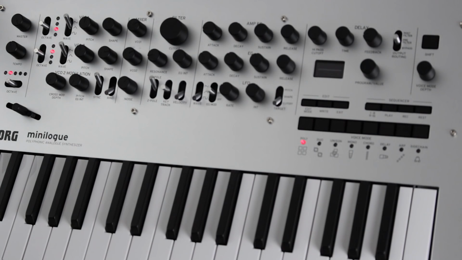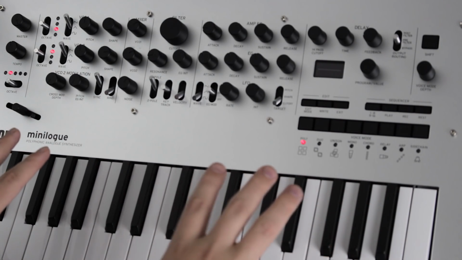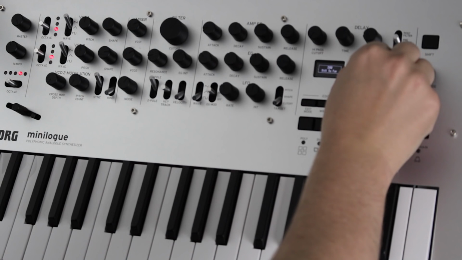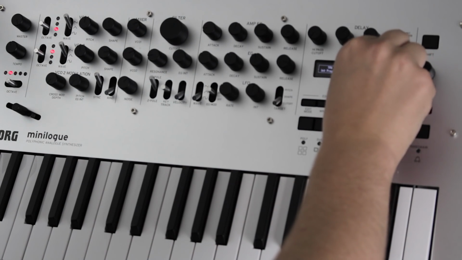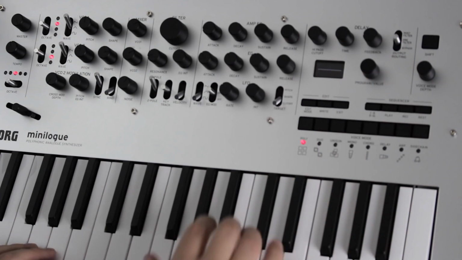But okay, so where do we start with the Korg Minilogue? Well, first off, we just have to pick a sort of initialized or empty patch.